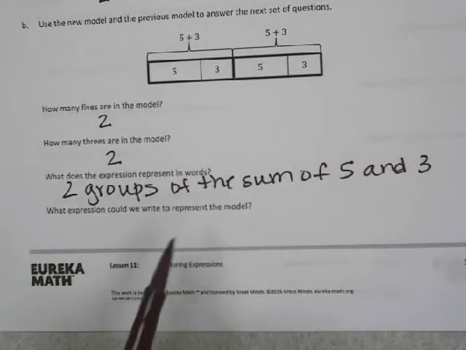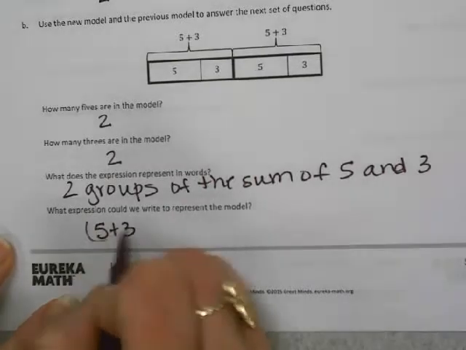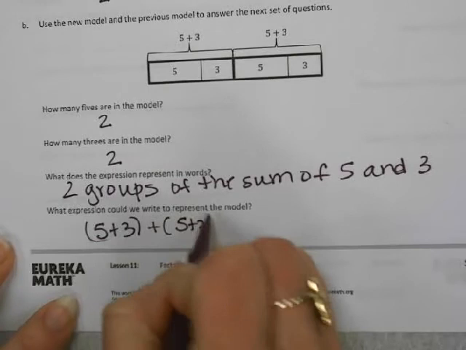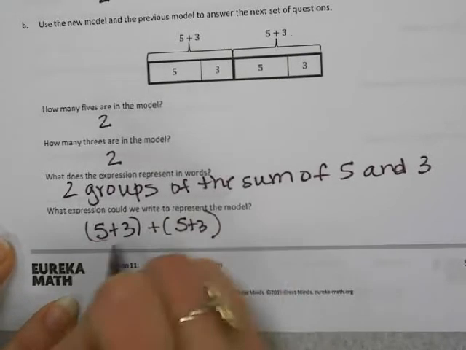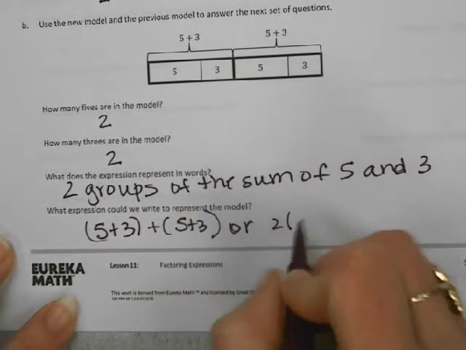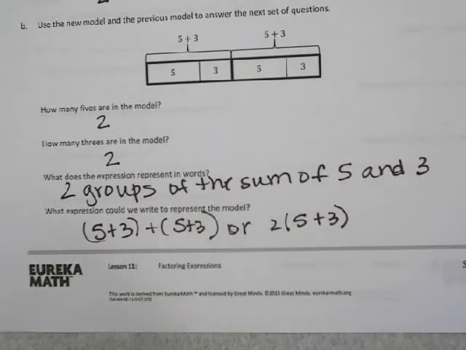What expression could we write to represent this model? There's a couple ways we could write it. It could be 5 plus 3 plus 5 plus 3, and notice we would need those parentheses because we want to do our 5 plus 3s that are in the parentheses first, and order of operations would tell us to do that. Or 2 times 5 plus 3. Either of those would work.